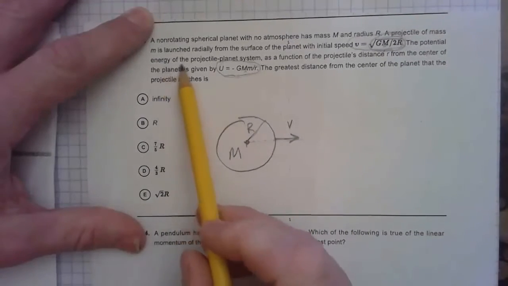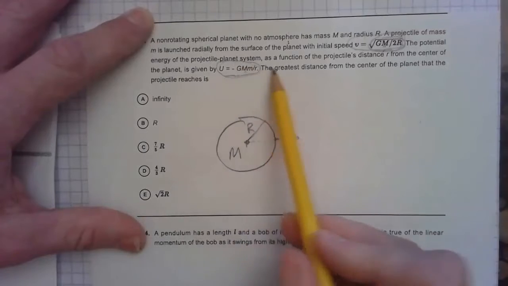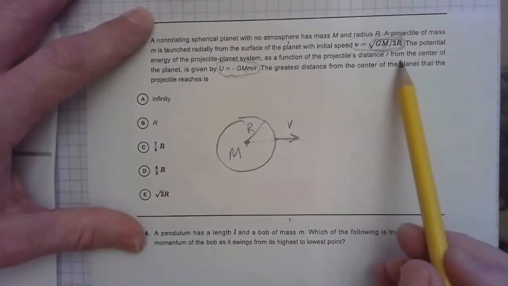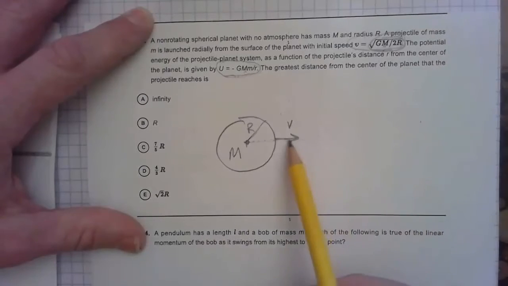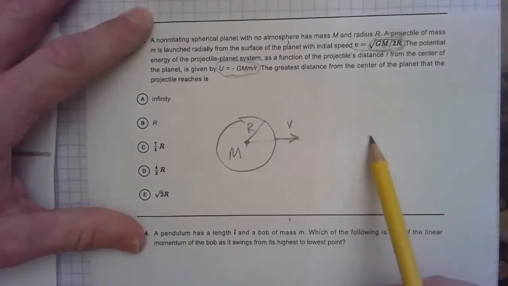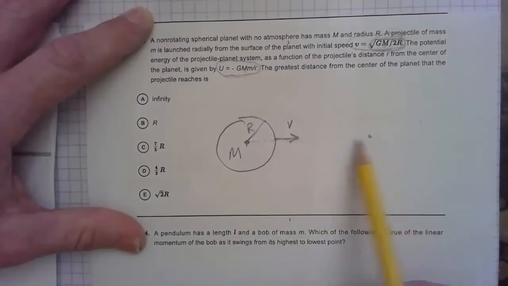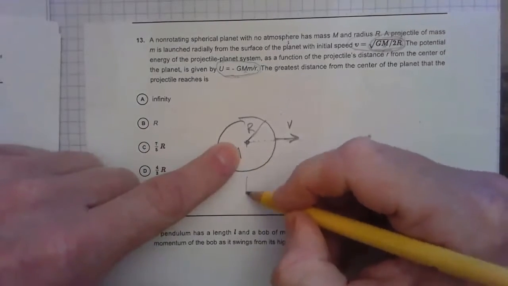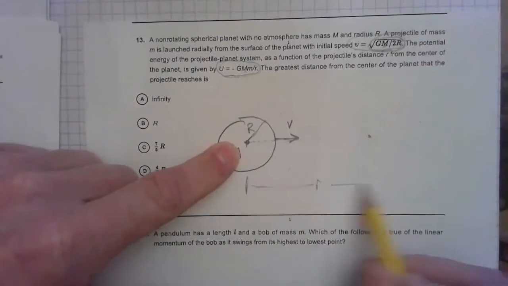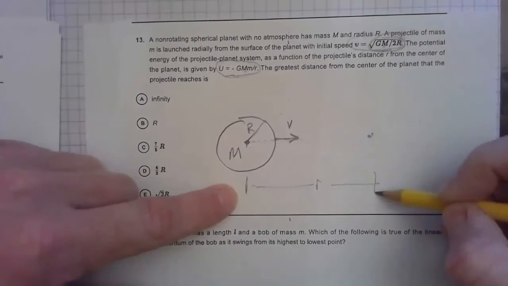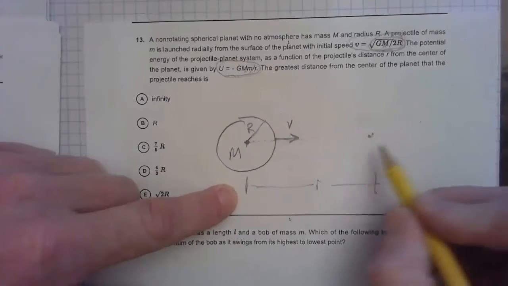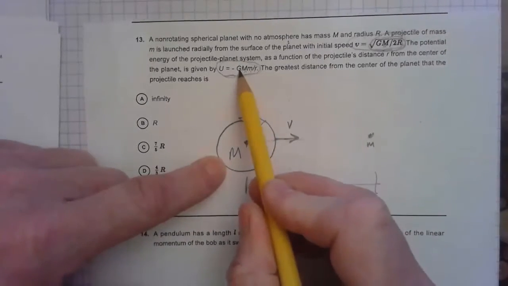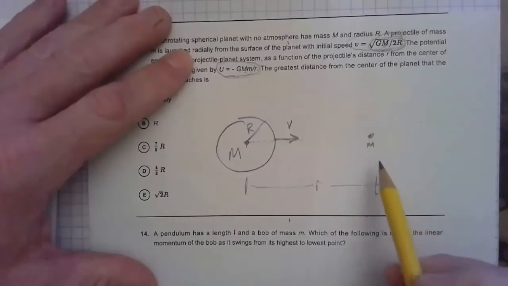The potential energy of the projectile-planet system as a function of the projectile's distance, little r, from the center of the planet, is given by. So at any given location, as this thing flies away from the planet, its potential energy is given by this, where this is little r right here. This is the mass of the object that you launched, the little m. This is the mass of the planet. And of course, G is a constant.